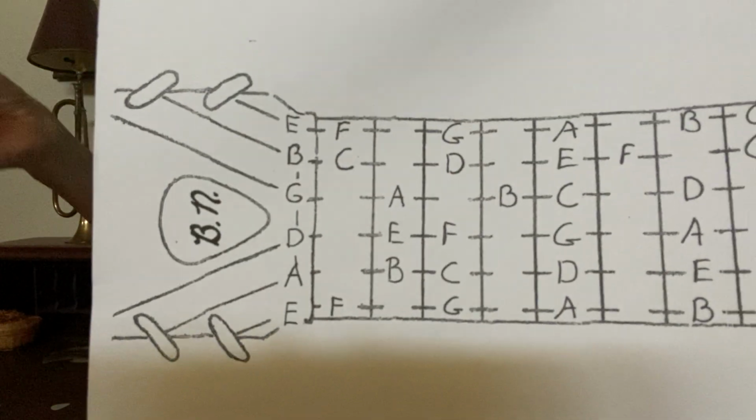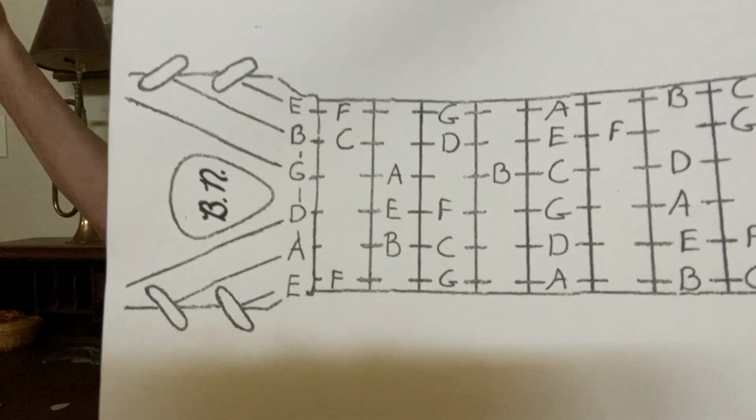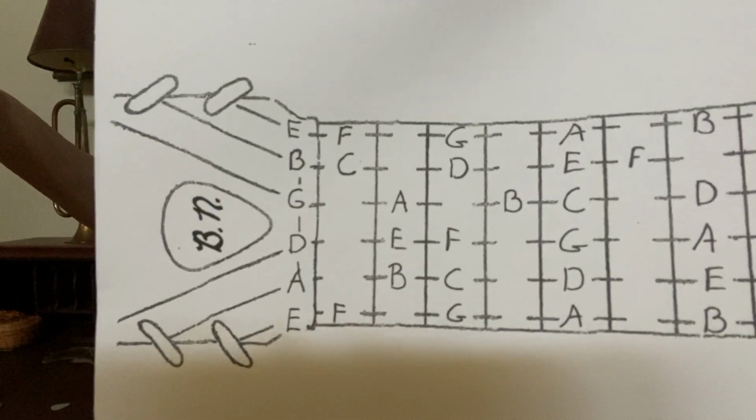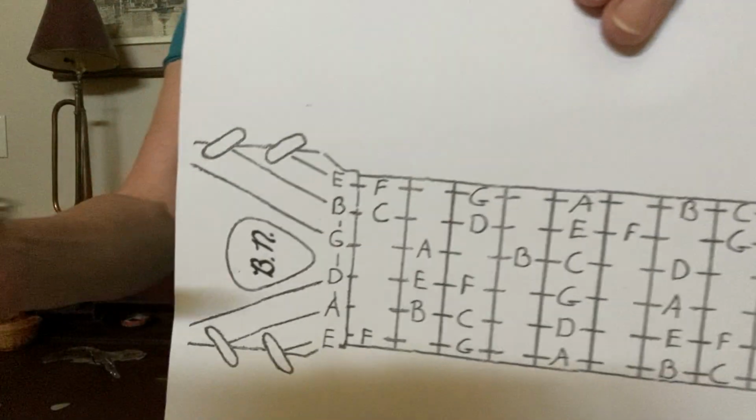You don't have to memorize that in the key of E flat, the 1 chord is E flat, and the 4 chord is A flat, and stuff like that. Did I say that right? E. Yeah. Okay, here's another one.